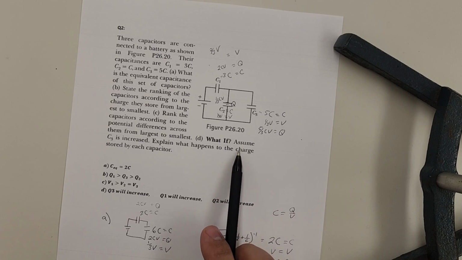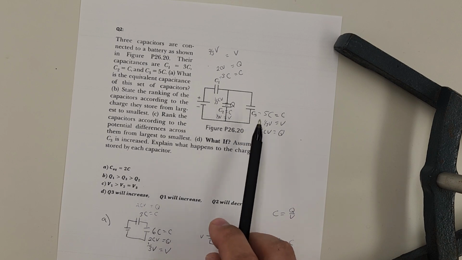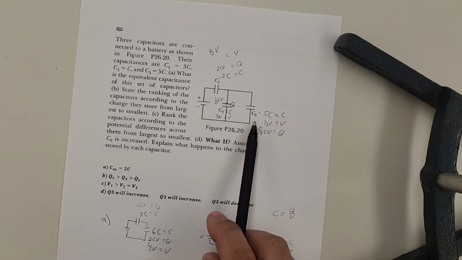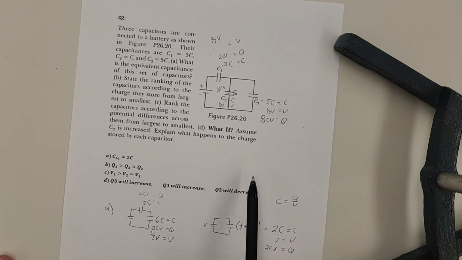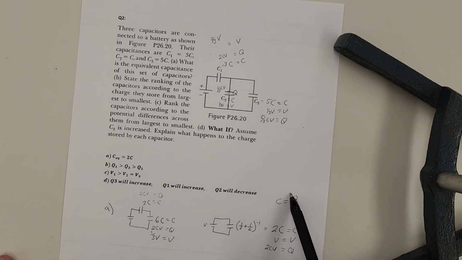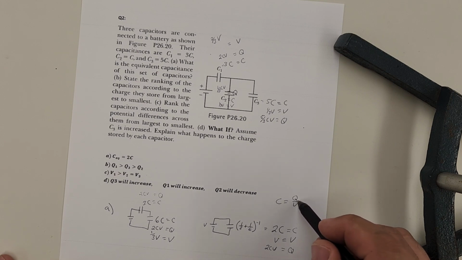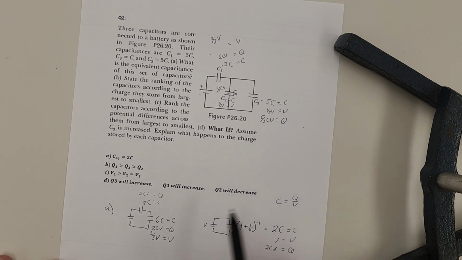Part D states, what if? Here's just a what if. Assume that C3 is increased. If we increase C3, what will happen to the charge on the capacitors? If we increase the amount of C here, the charge is going to have to go up, correct? Because if we increase this, we're not touching V, which means the charge on 3 will have to increase.